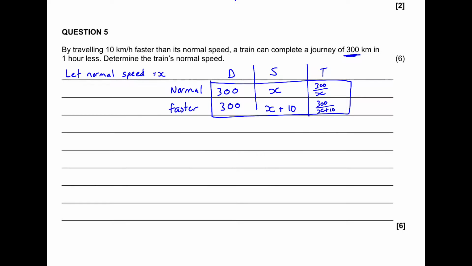Going back to the question, they said to us that when the train travels at that faster speed, they complete the journey in 1 hour less. So we haven't used that 1 hour yet. What I like to do to make sure that you get the equation right is to set up our one speed, 300 over x plus 10, and on the other side we're going to have our other speed, 300 over x. Now you've got to ask yourself the following.